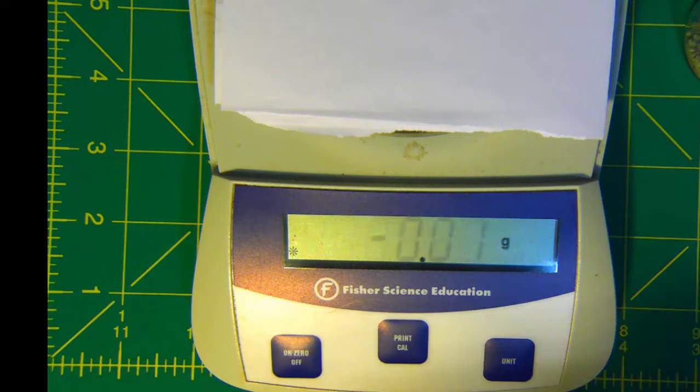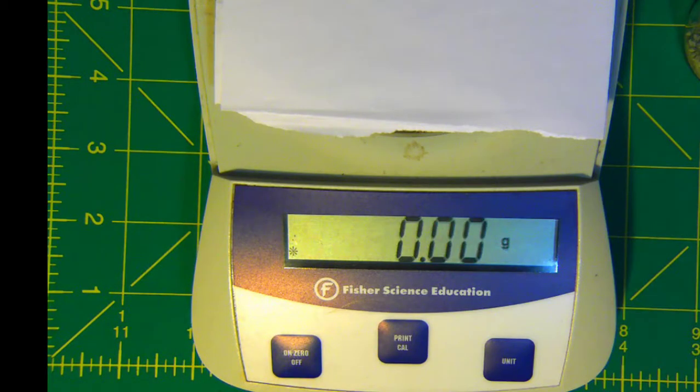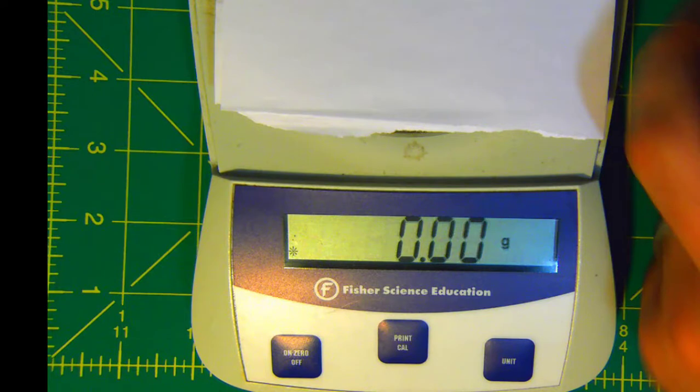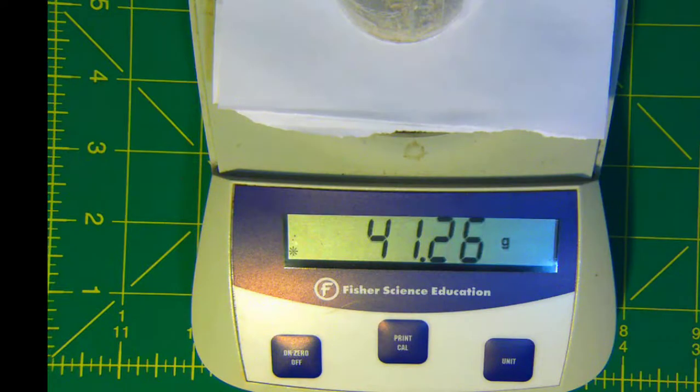I can tell you what probably happened there. I was probably too close to the balance when I did that, and some of the sand dust might have interfered with the measurement. So let me go ahead and put this back on. So that is the mass of the sand plus the beaker. So you'll write that down for that second part.